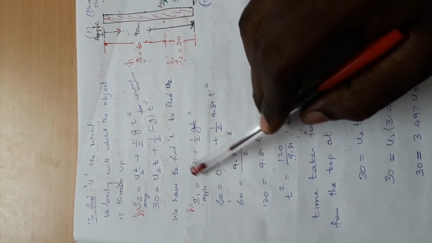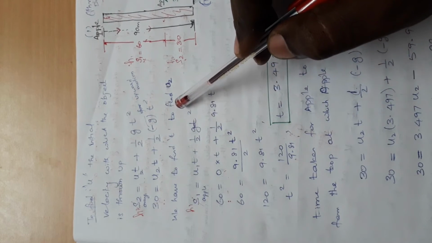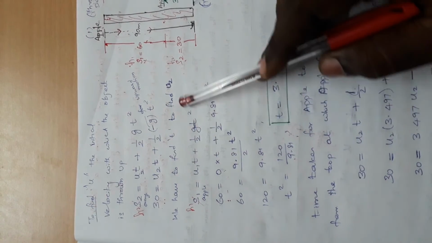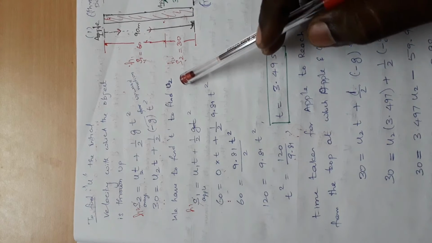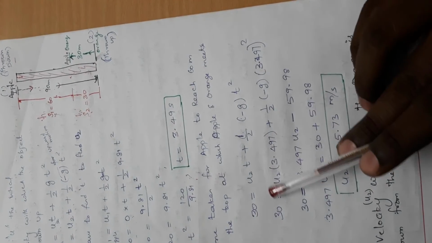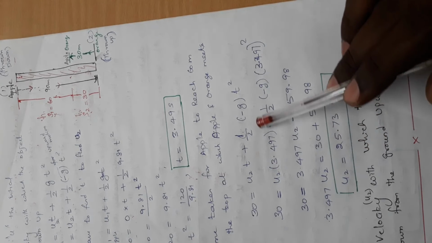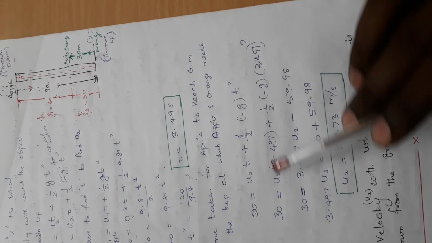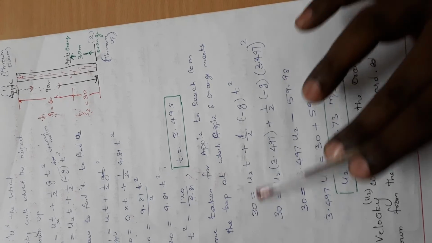Then we have to find t in order to find u2. So for u2, 30 is equal to u2t plus half minus gt square. Our objective is to find u2.